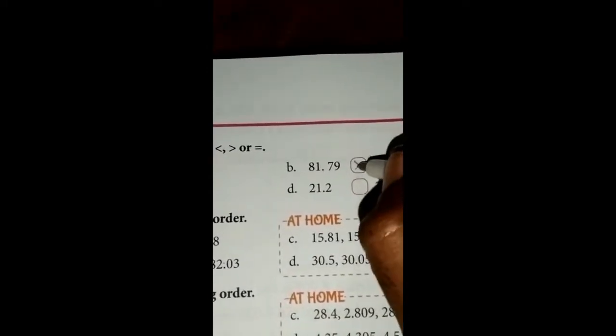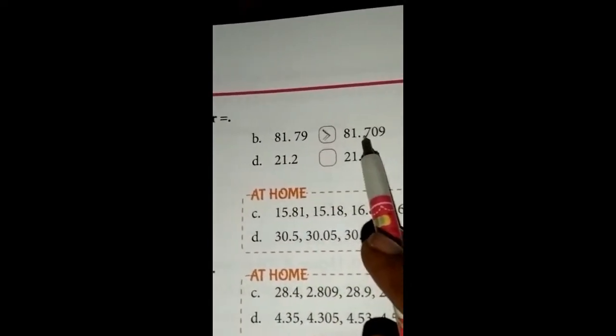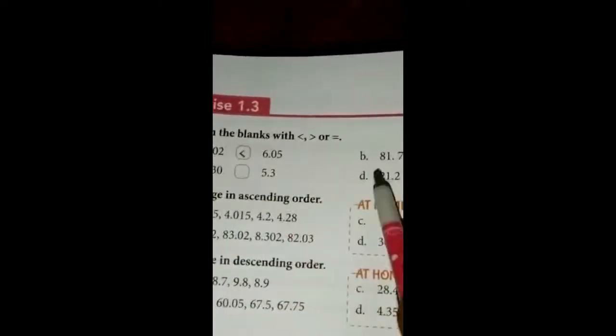This one is greater. So put the mark of greater than here, and it is right: 81.79 is greater than 81.709. So students, we solved these two exercises. You have to solve these two exercises as your homework in your maths notebook.